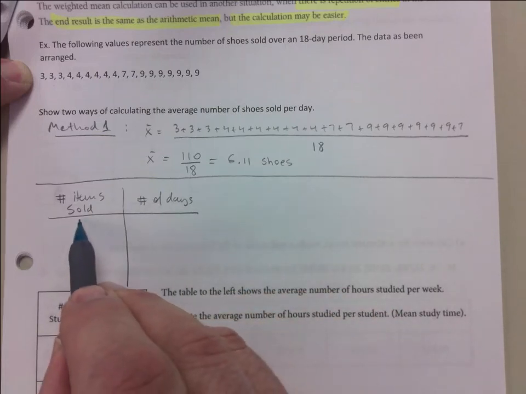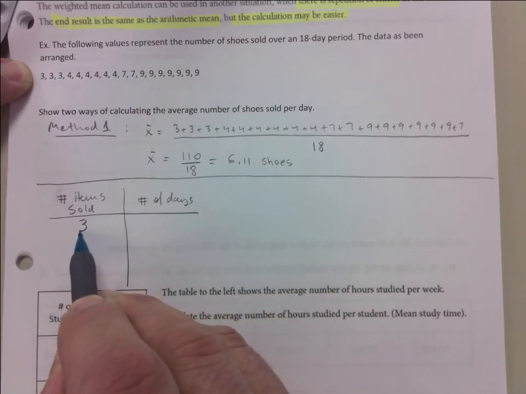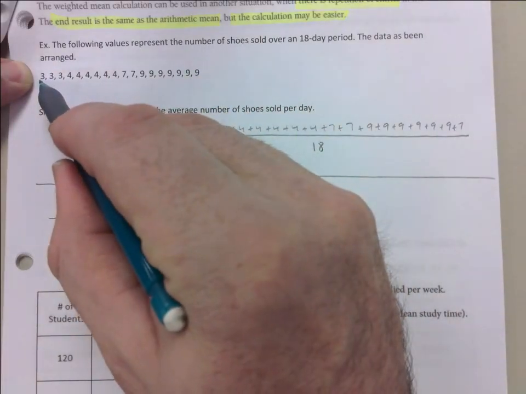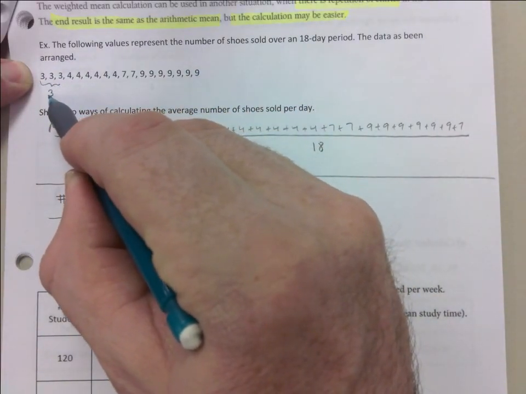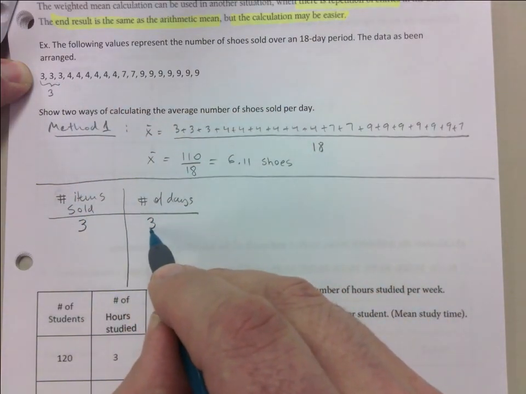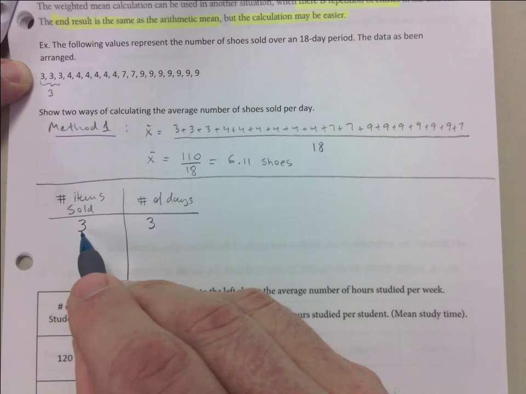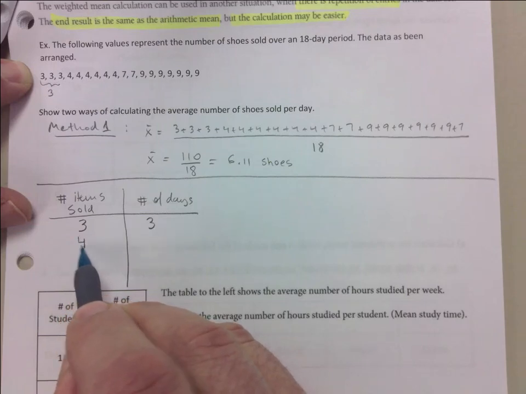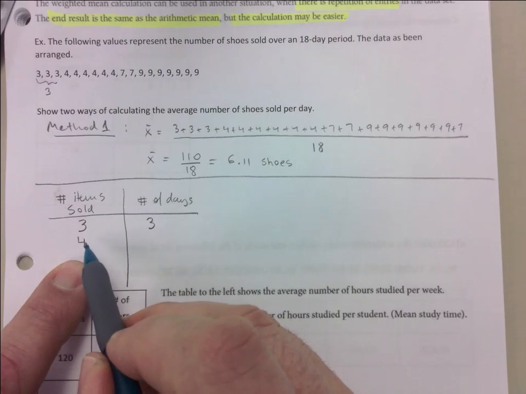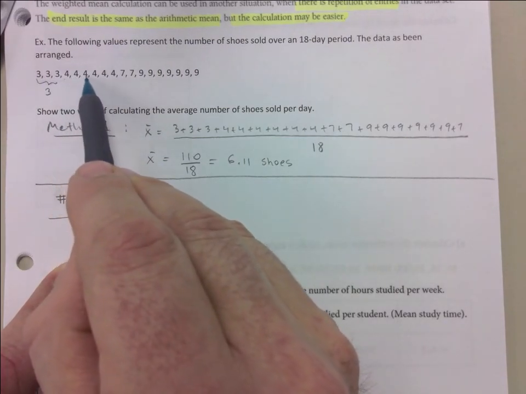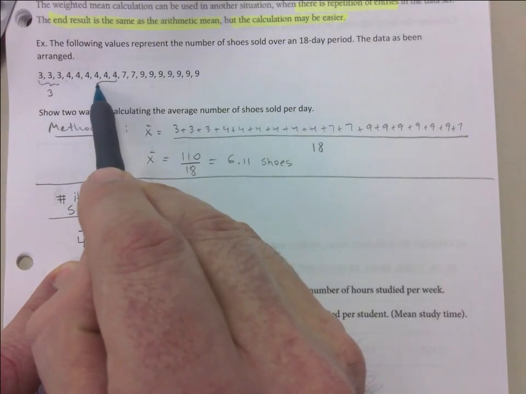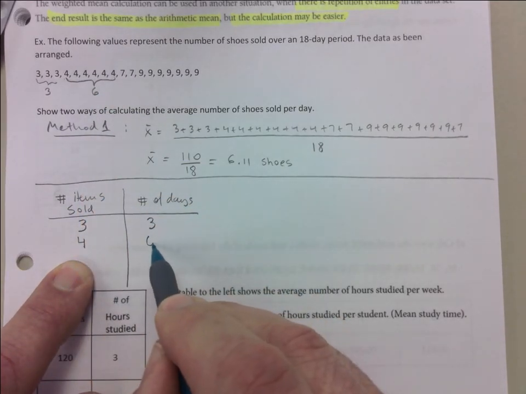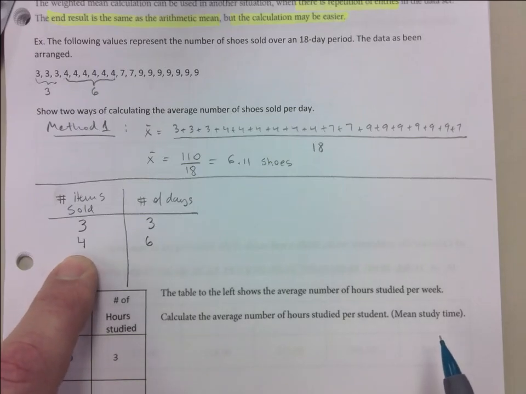And then I'll tell you, how many times did we sell 3 items? How many times did that happen? Let's go over to here. It happened 3 times, right? So 3 days we sold 3 pairs of shoes. Then 4. How many days did we sell 4 pairs? You count. 1, 2, 3, 4, 5, 6, right? For 6 days, we sold 4 pairs of shoes.